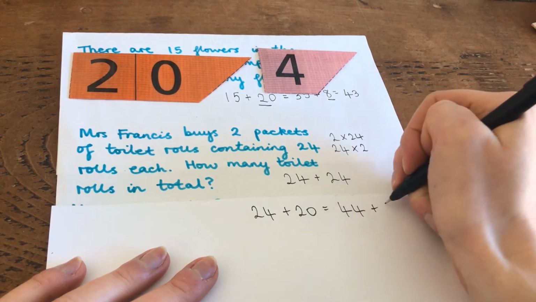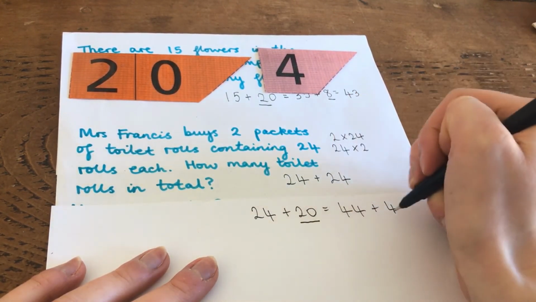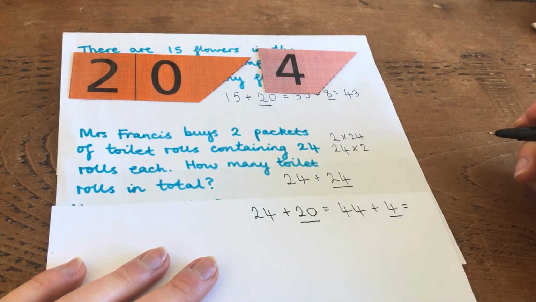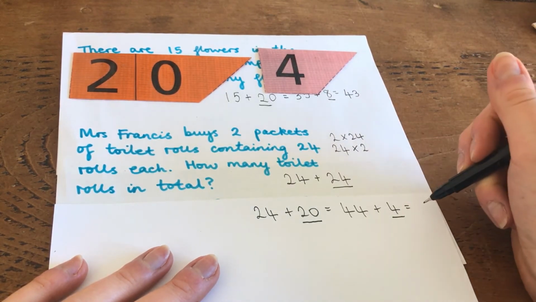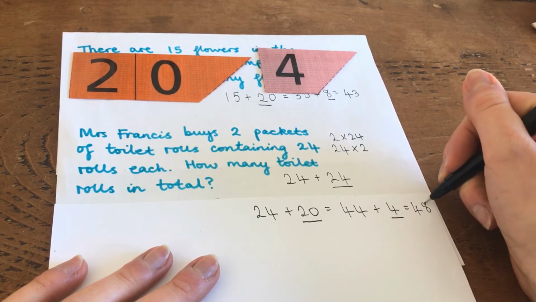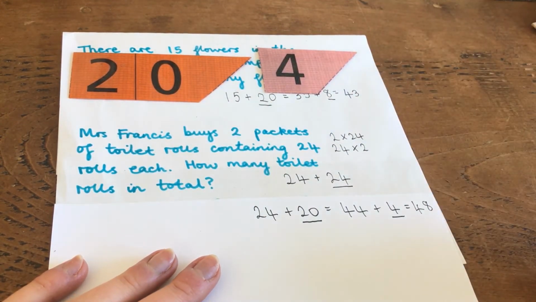I've done the 20 and the 4, which was the partitioned number, just to make sure that I haven't left anything behind. So 44 add 4 is 48, which you hopefully should have got if you did the multiplication way as well.